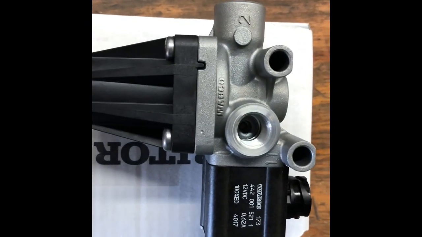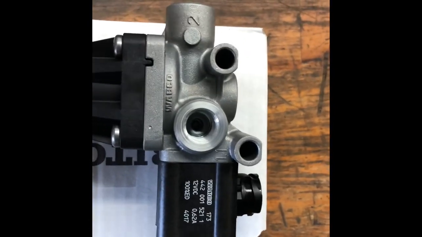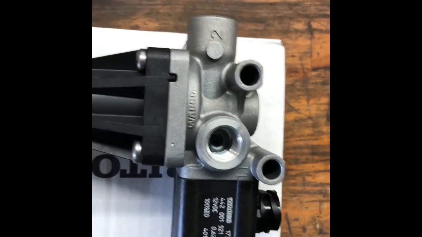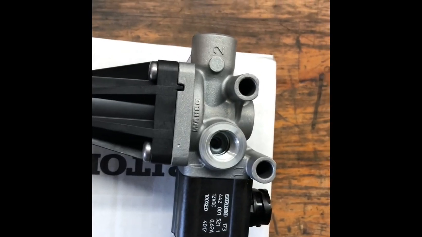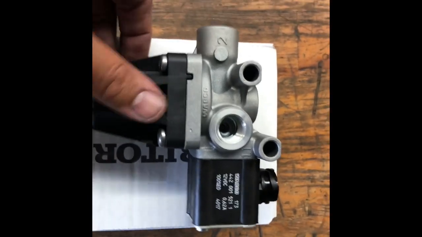Okay, now this is your pressure limiting valve, or emissions valve. This is what you're going to replace, so you have to remove it. We're going to look under the truck in a second to see where it's mounted. They're all pretty much mounted in the same place, though there might be some variances depending on whether it's a day cab, a sleeper, whatever it is.